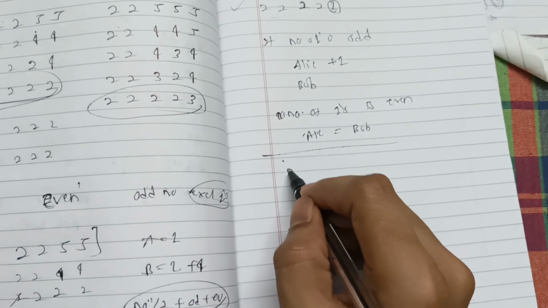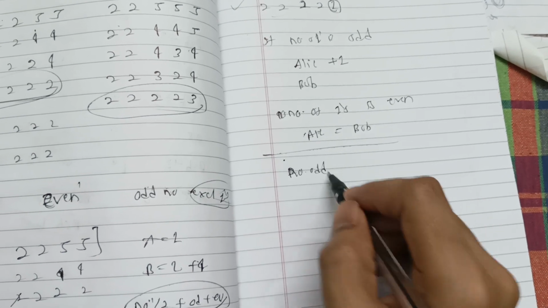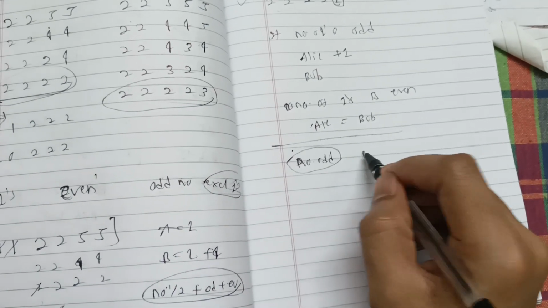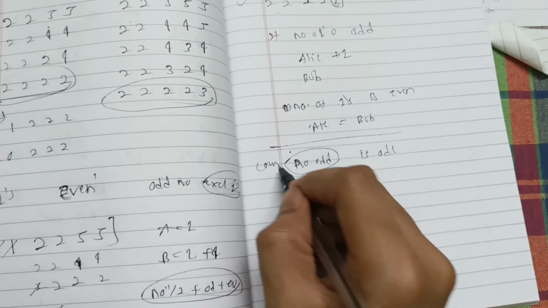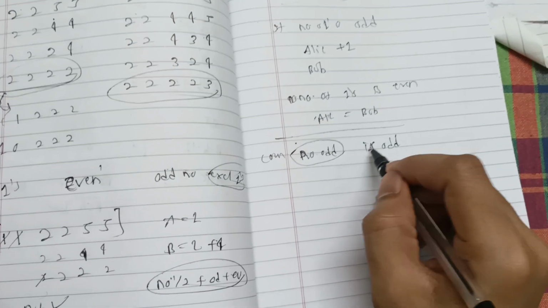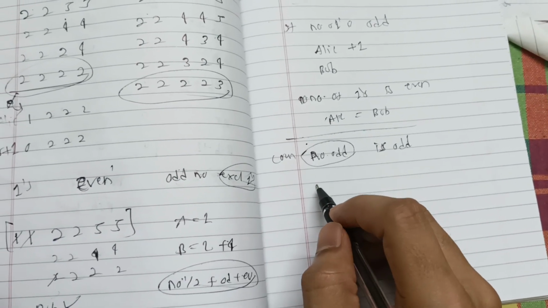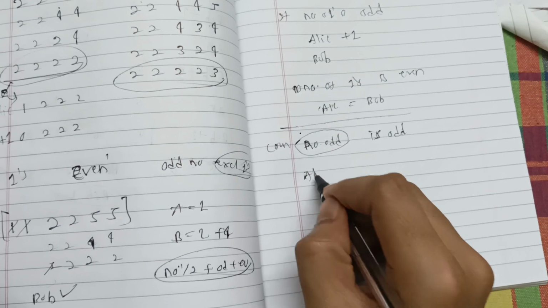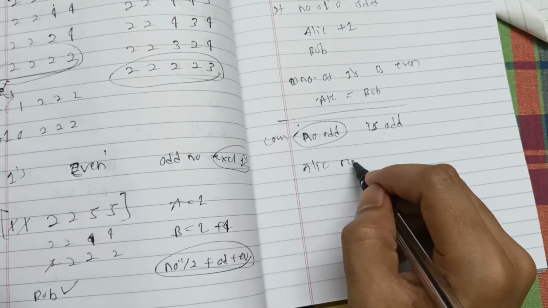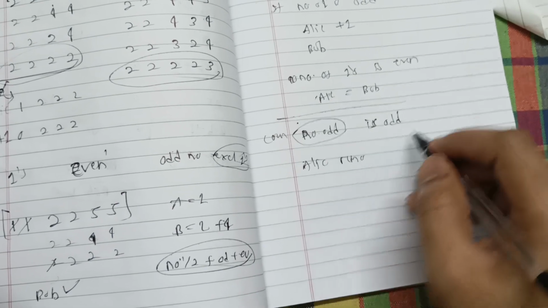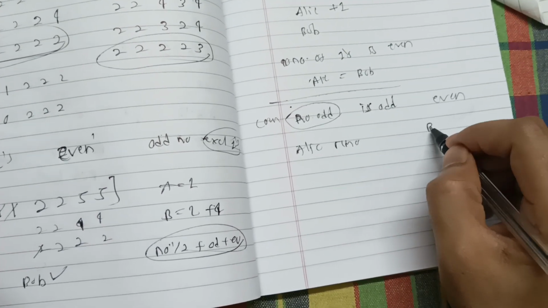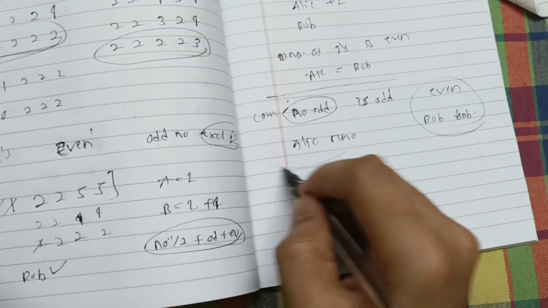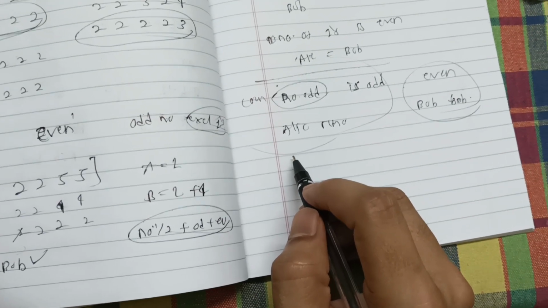If the count of odd numbers is odd, then Elias will get the remaining points. If it is even, then Bob will get the remaining points. This is the observation of this question.